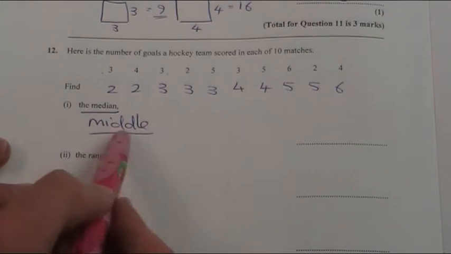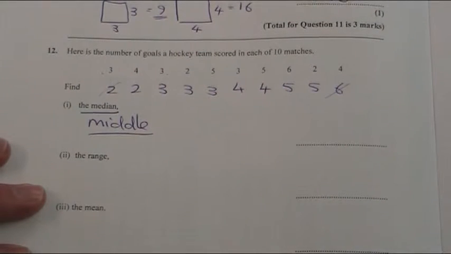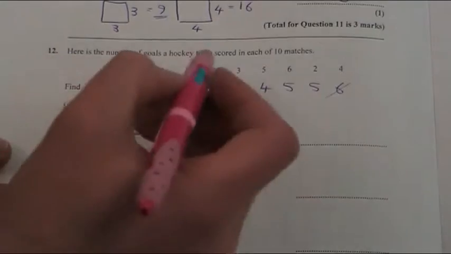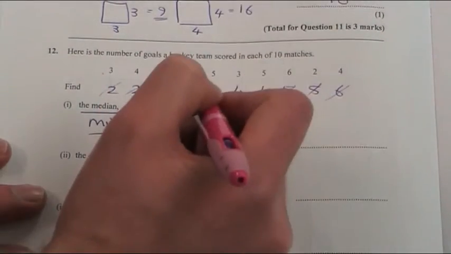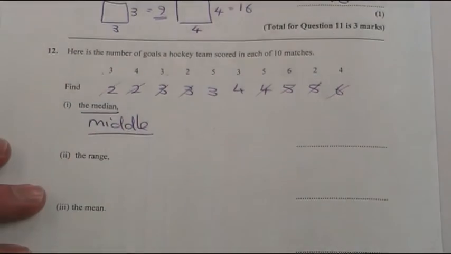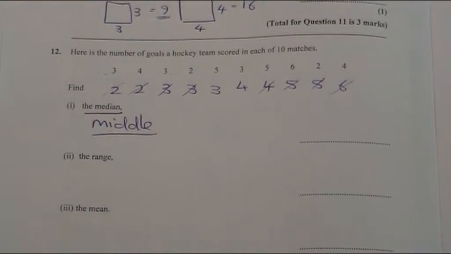So, the easiest way to find the middle is just by crossing off the ends. And I'm going to do it very faintly so I can still see the numbers, just in case I need it for later on. So just smallest, biggest, smallest, biggest. Now, you've got to be careful, because I could cross them both out, and then you might write there isn't a middle, but there always will be a middle.